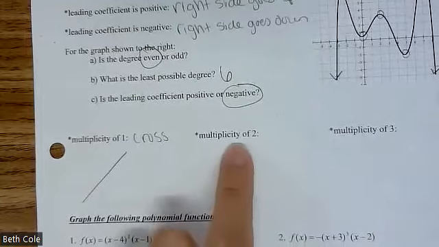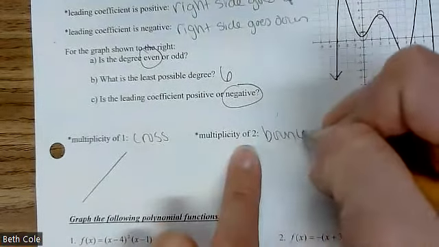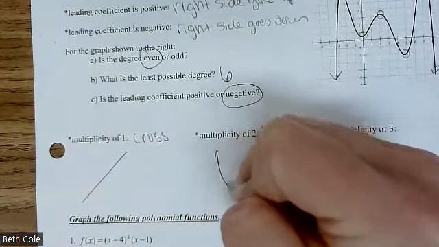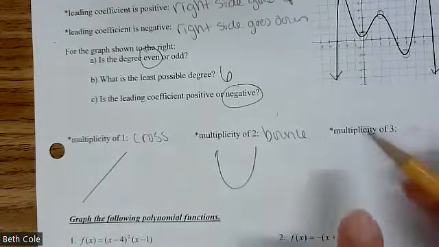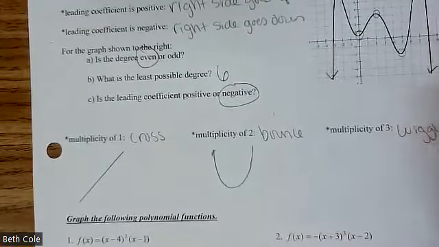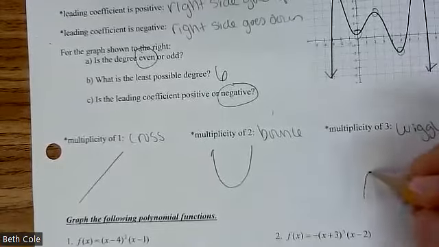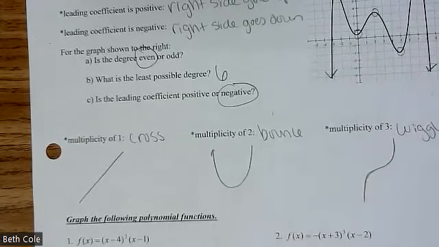What is the multiplicity or a power of 2 going to do? We call that a bounce, for lack of a better word, but it's going to be like a parabola. Quadratic is squared. It's a power of 2. And then a power of 3. Yeah, I call it a wiggle, squiggle. I don't know. It's going to be like a cubic. It's going to do something like that. So it bends and then it bends again. We don't do powers beyond that.